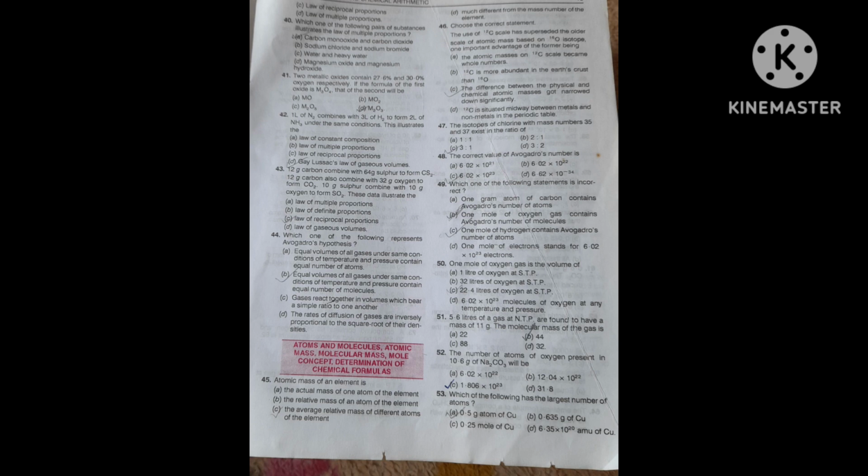First, that is question number 46. Choose the correct statement. The use of 12C scale has superseded the older scale of atomic mass based on oxygen 16 isotope. An important advantage of the former being: first, the atomic masses on carbon 12 scale became whole number.